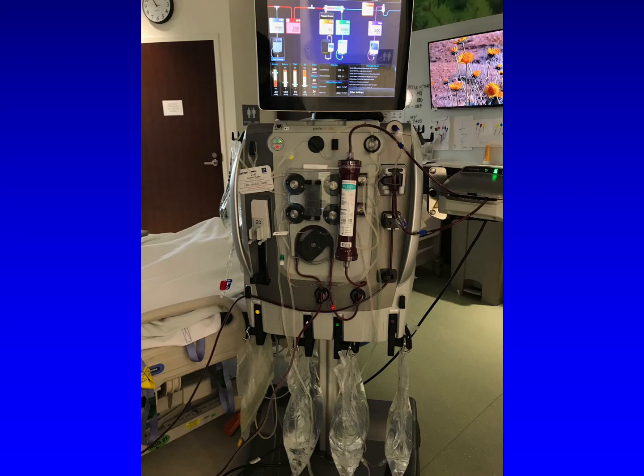Here's how a CVVH machine looks. Again, we have the patient's blood running through the hemofilter with the rate controlled by a roller pump. Ultrafiltrate is collected in one bag. Notice it has a little yellow tinge to it because it's plasma that's being ultrafiltered. And then we have replacement fluid being infused both before the filter and after the filter, and dialysate as well.